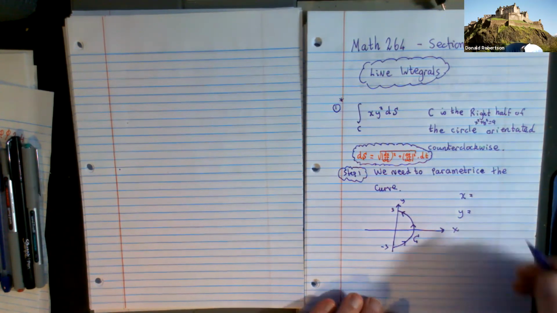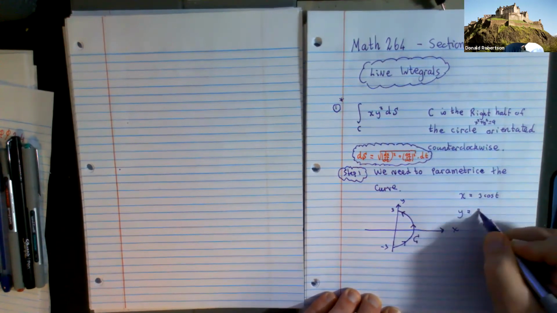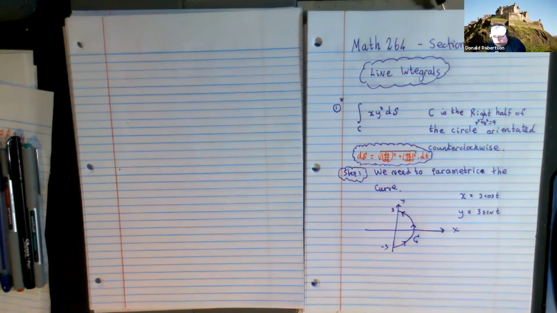So wouldn't x equal 3 cos t, and y equal 3 sin t basically get you a circle? I want you to think of the 3 as being the radius and the t as being theta. Isn't that basically r cos theta and r sin theta?